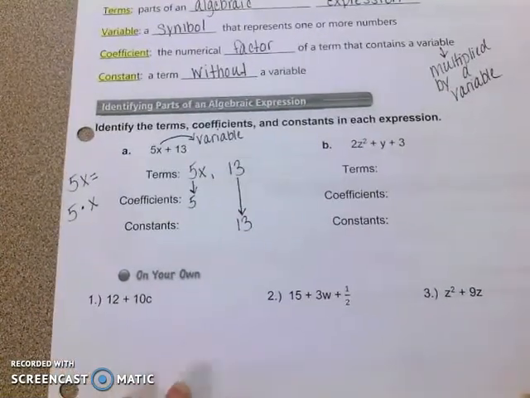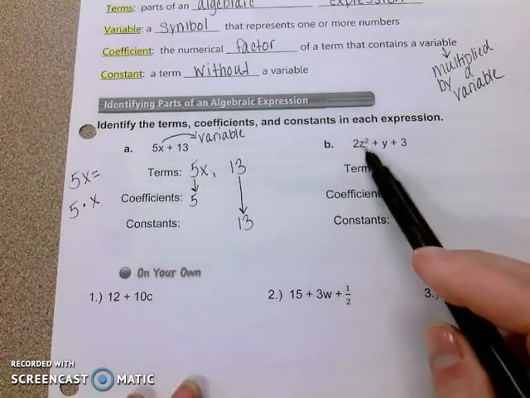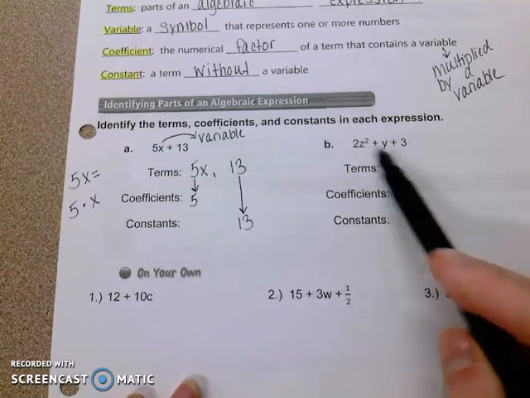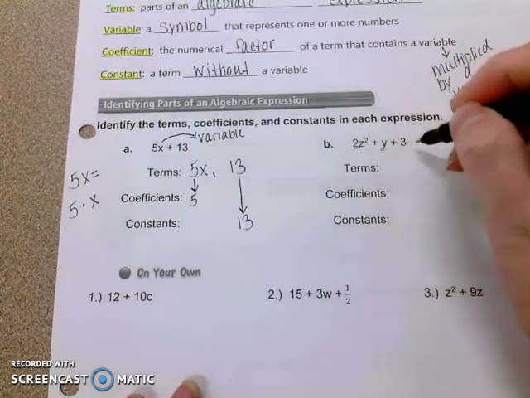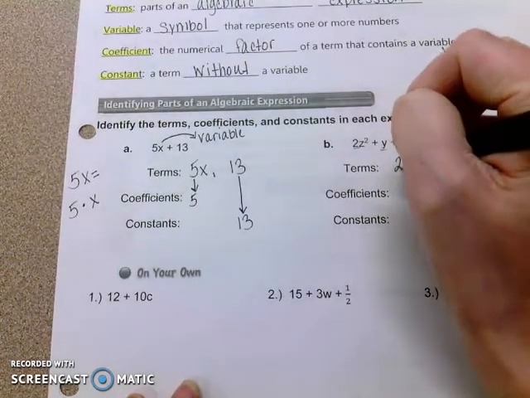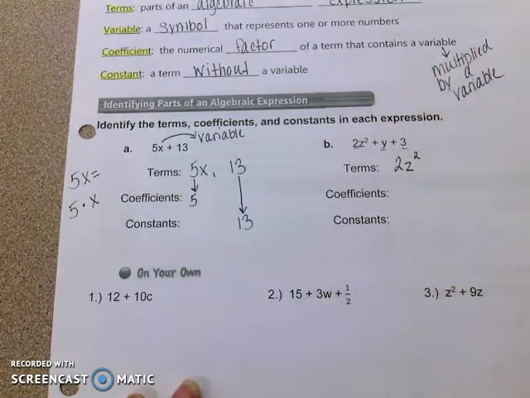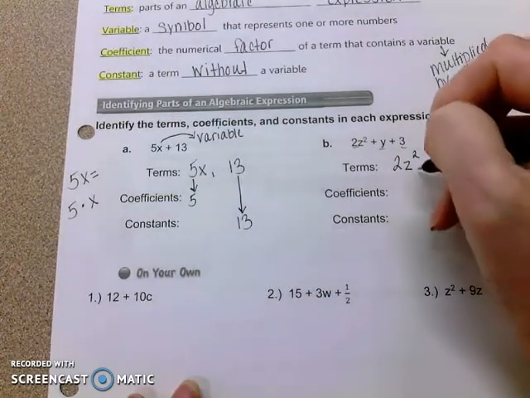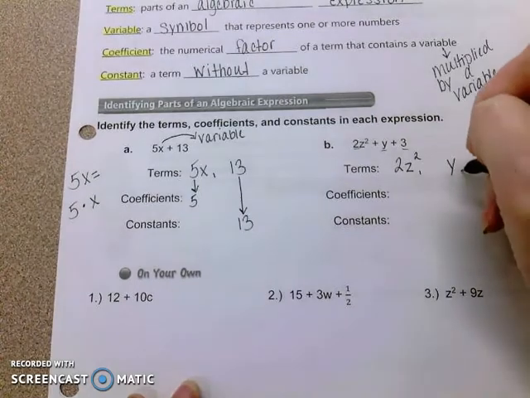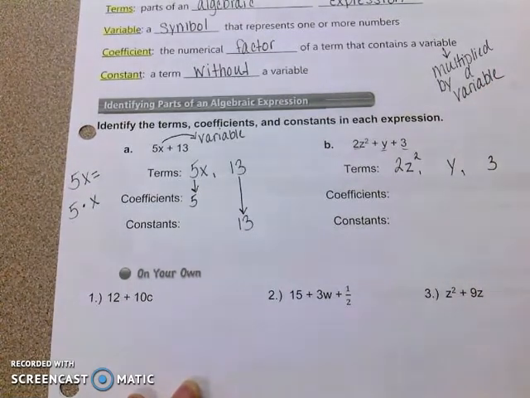Okay, let's look at another one. This one is 2z squared plus y plus 3. So we have three different terms here separated by the operation. So our terms would be 2z squared, all of that is one term. Y would be one term. And then 3 would be another term.